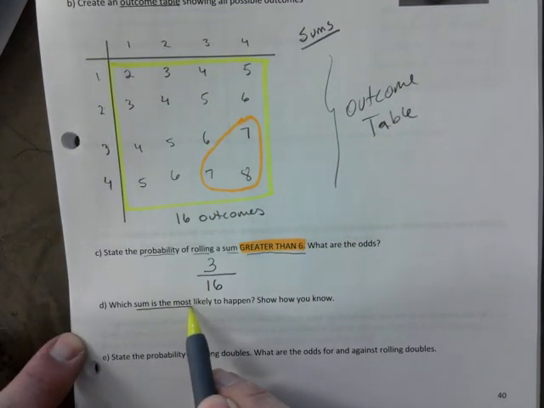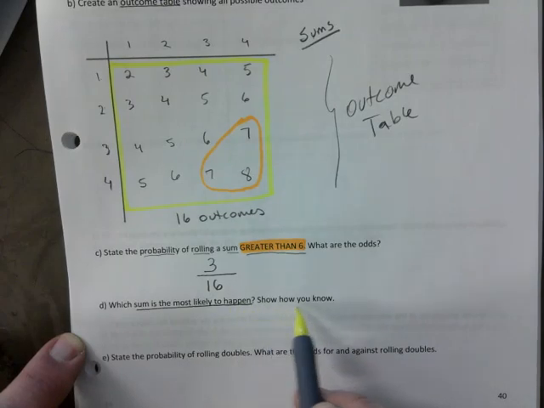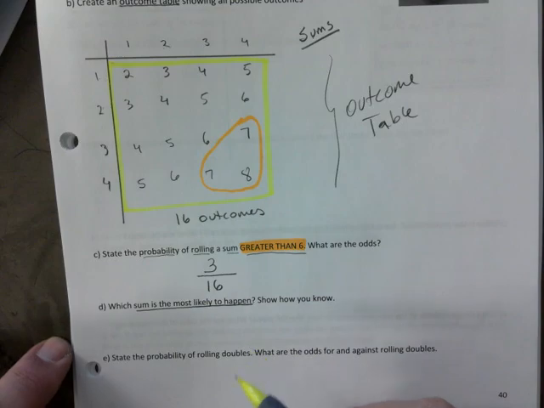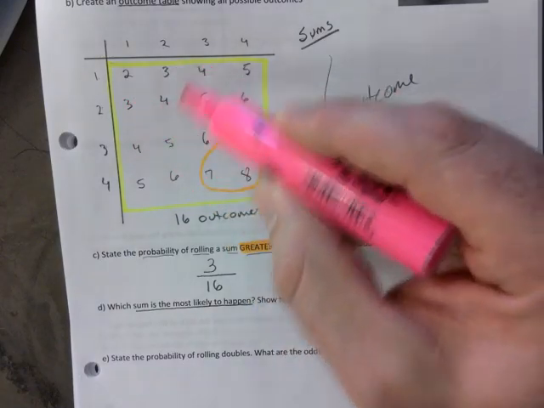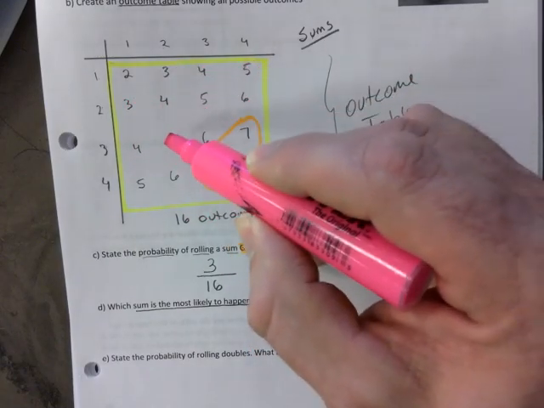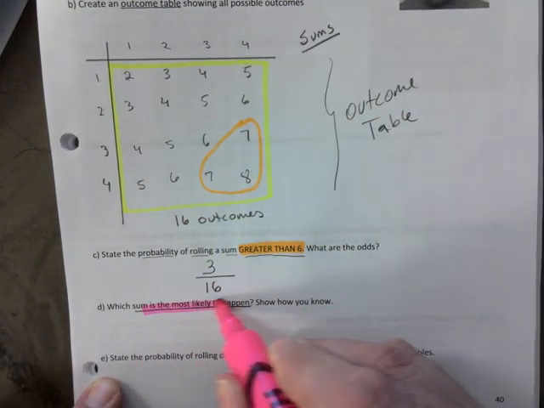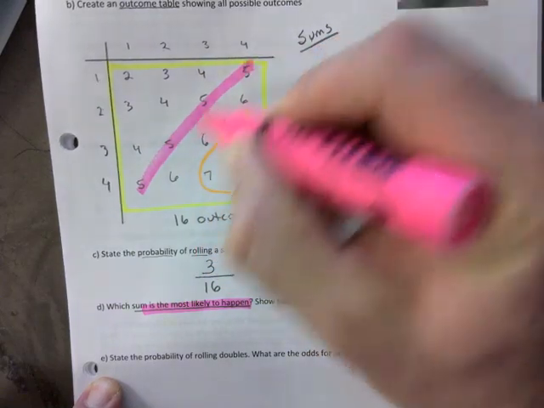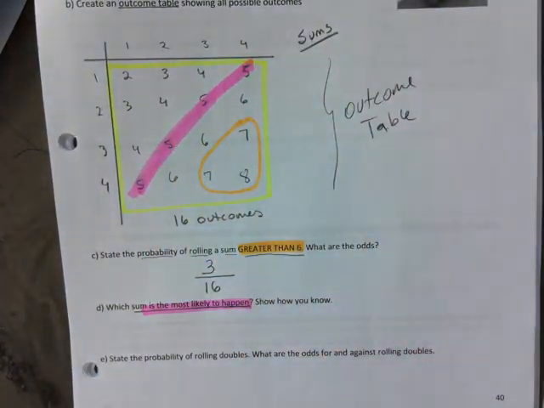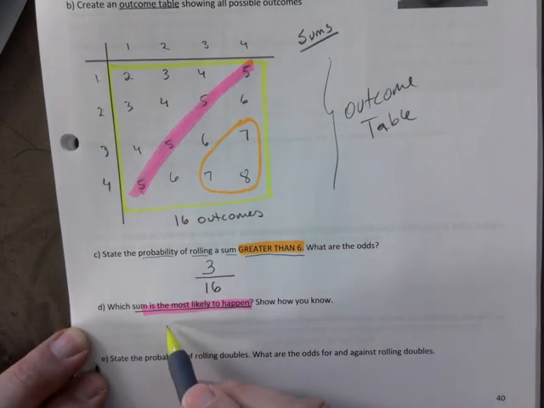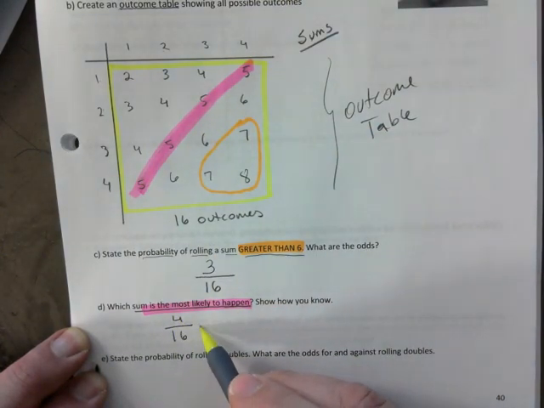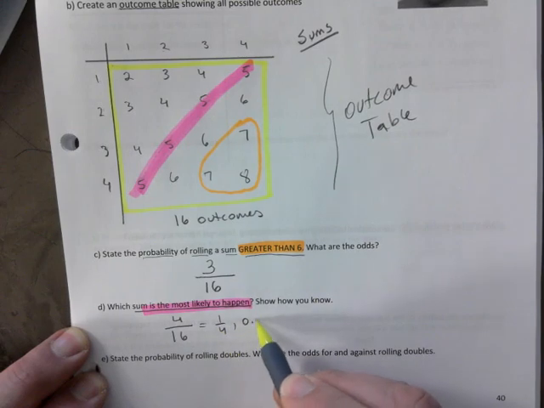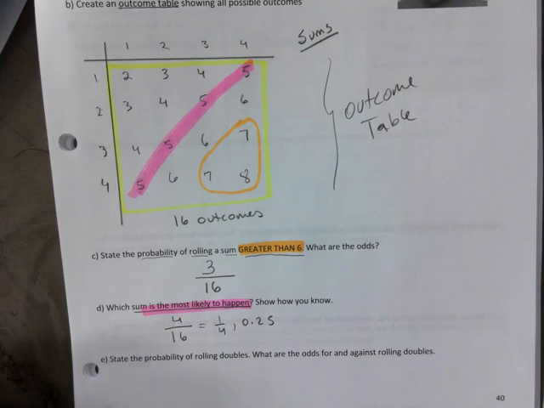Which sum is most likely to happen? Show how you know. Which one is most likely to happen? 3, 4, it's this one, right? 5, it happens 4 times. Most likely to happen, I would say it's this one. In this particular scenario, what is the probability? Out of 16, I've got 4. That is 1/4, correct? I just felt like doing that, not that you need to. Show how you know, we did.